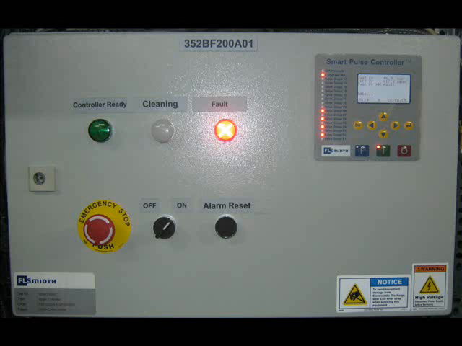This is the master controller of the filter system. Our ATE software is connected with this master controller system. We will see how the ATE software is going to test all the parameters in the filter system.